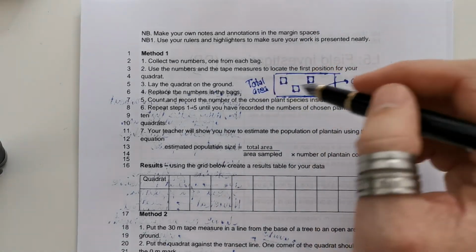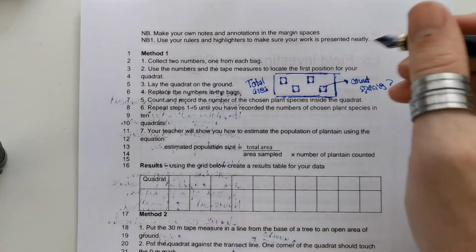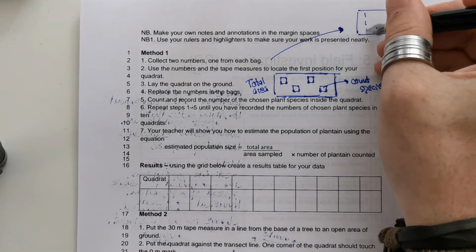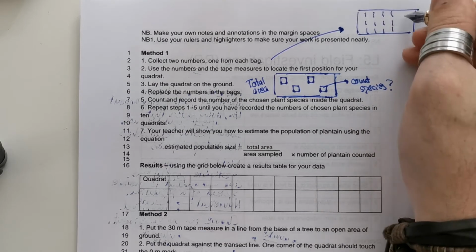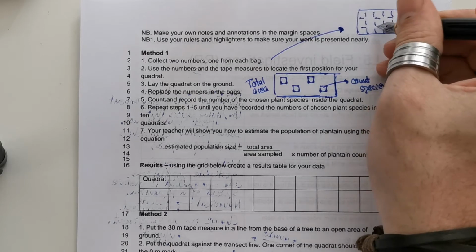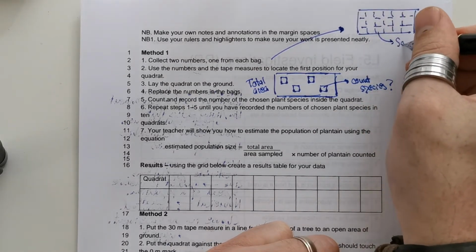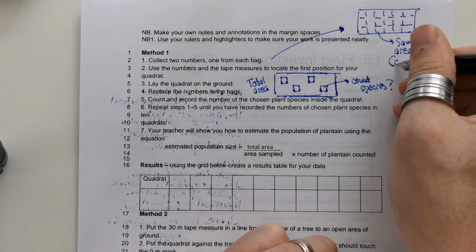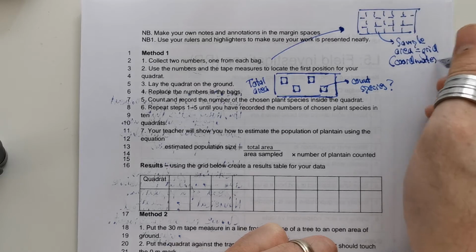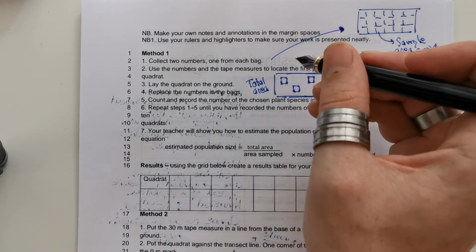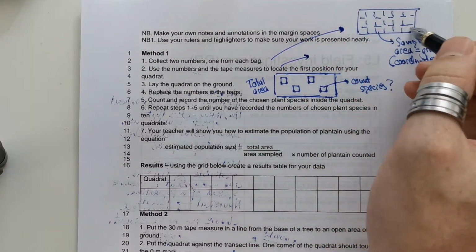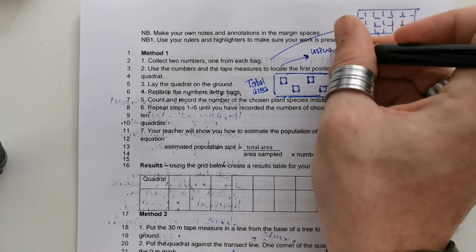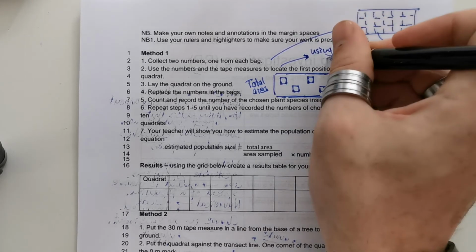Now, as it says here, collect two numbers, one from each bag. Use the numbers and tape measures to locate the first position of your quadrat. Lay the quadrat on the ground. What this is getting you to try and remember is that your sample area, before you do anything else with it, you would, with rope, tape, markers, turn it into a grid, and a grid that has coordinates. Because by selecting numbers, you could then take those numbers and create a coordinate which would show you where to put the quadrat down. So you'd locate it using prepared coordinates.